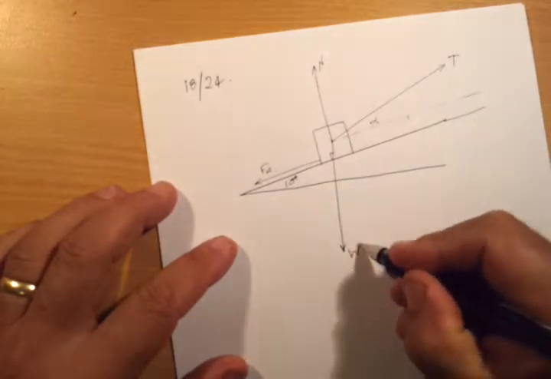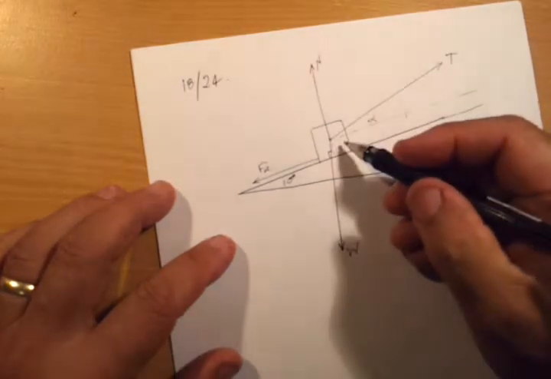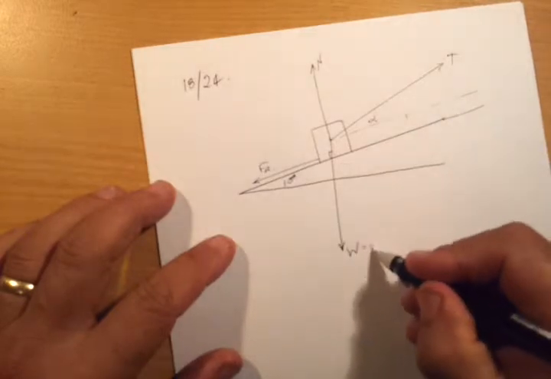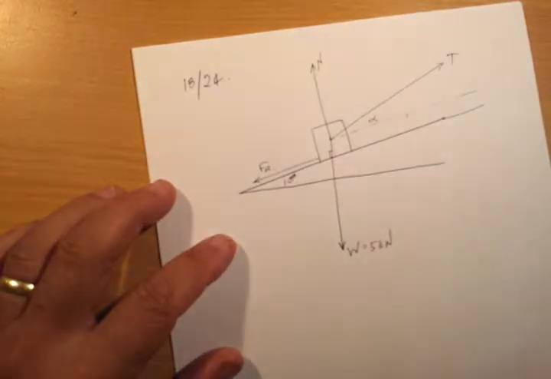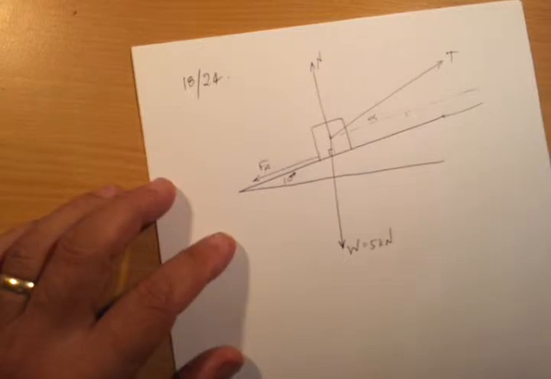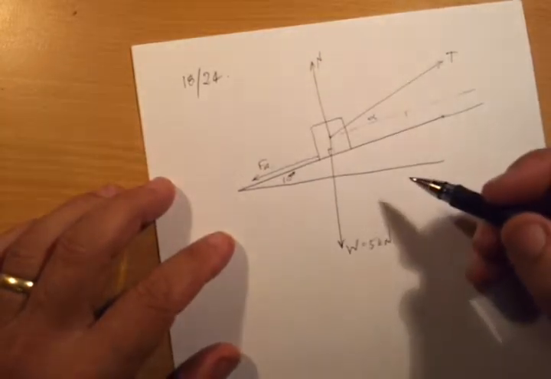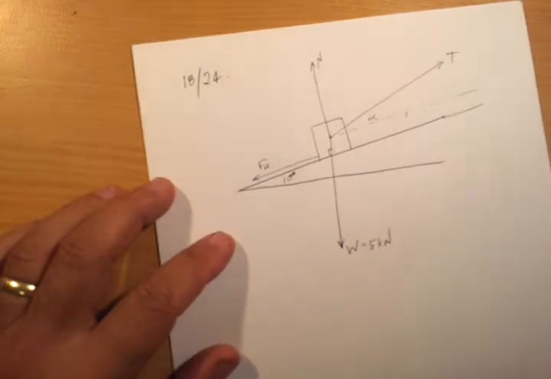Call it W. We know it's 500 kilograms, which means that W is going to equal 5 kilonewtons. And looking at this, that's about all the forces that we have at play here at the moment.